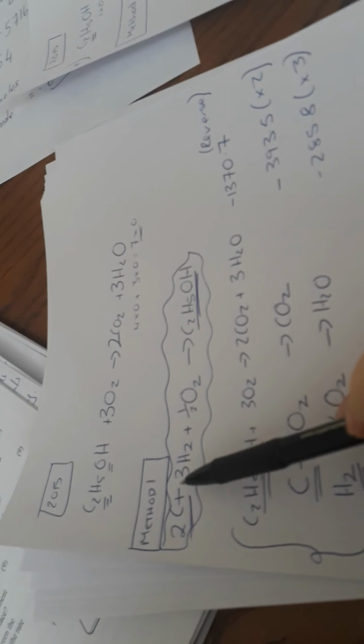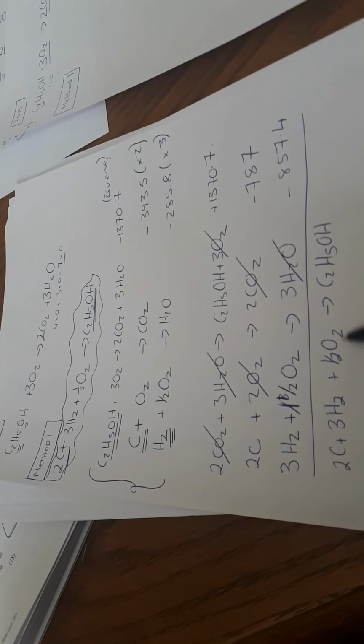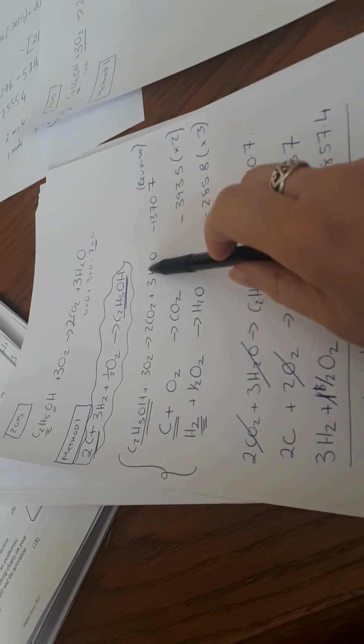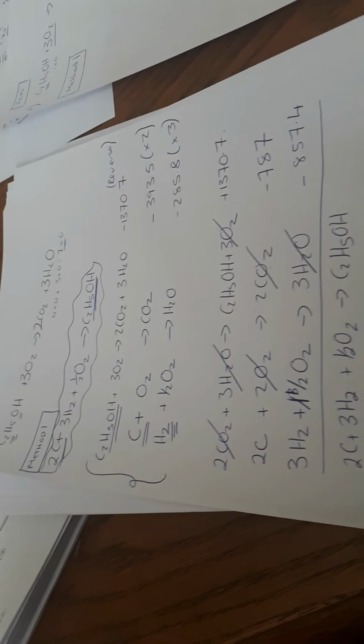And if we look up here, that is the equation that I'm looking for. 2C plus 3H2 plus a half O2 gives C2H5OH.